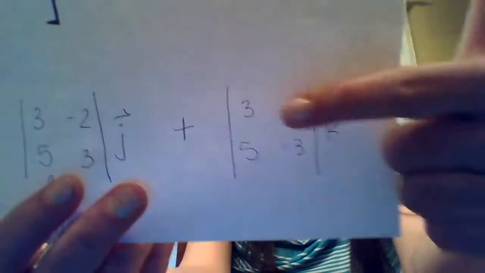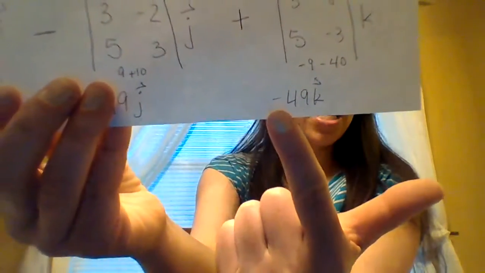And then over here, I have my 2 by 2. So I'm going to do 3 times negative 3, which is negative 9. 5 times 8 is 40, but I'm going up, so I got to subtract 40. Negative 9 minus 40 is negative 49. And the k would be attached to that. And because of this plus, I keep the sign that I had, so that is 49.